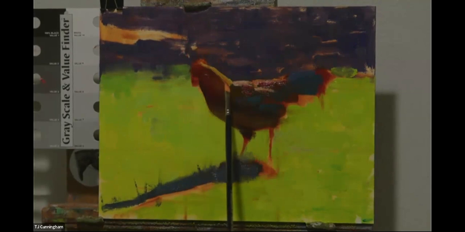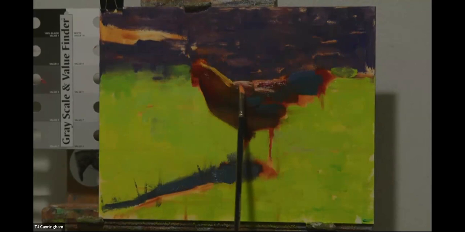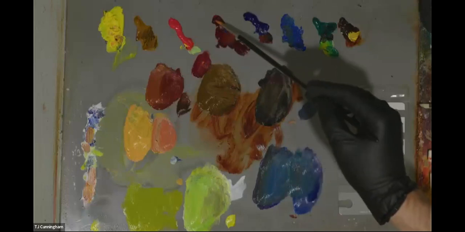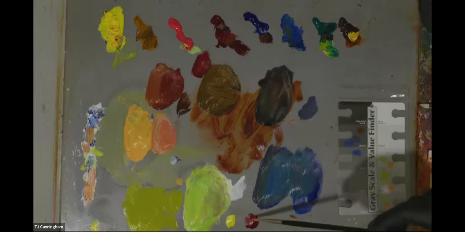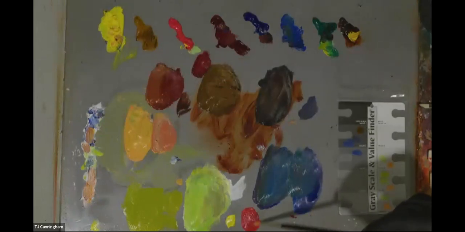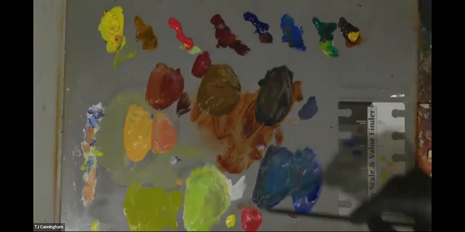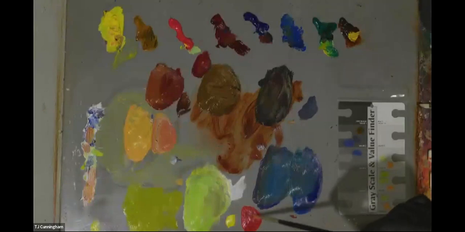Okay, there's more that I want to do here, but I don't want to get too caught up. The block-in isn't even quite done yet. So while we're here, let's take alizarin and pyrrole and mix them together into this super red.